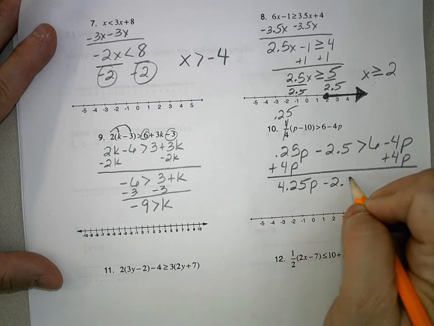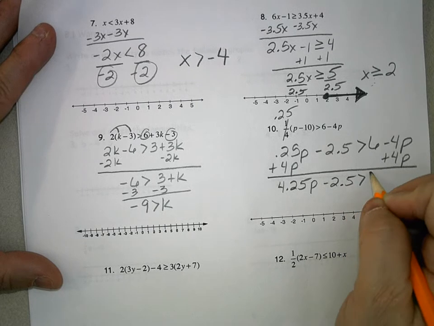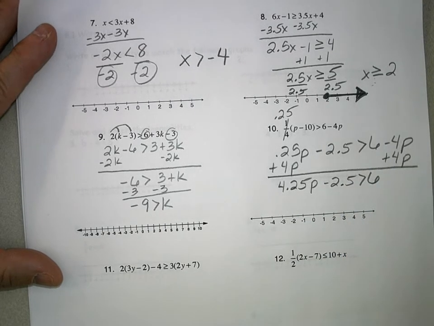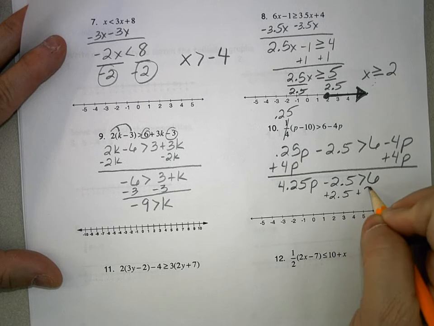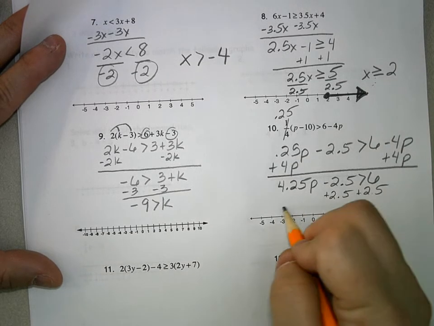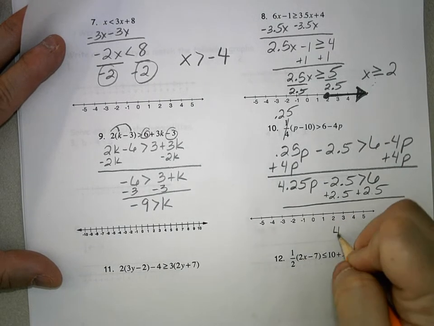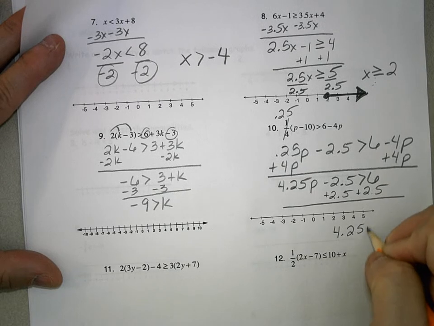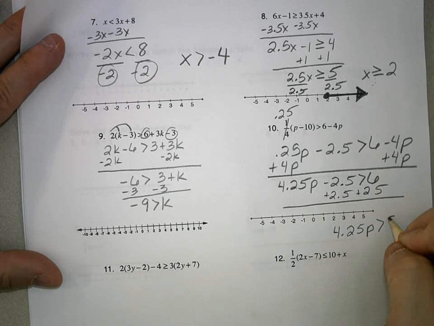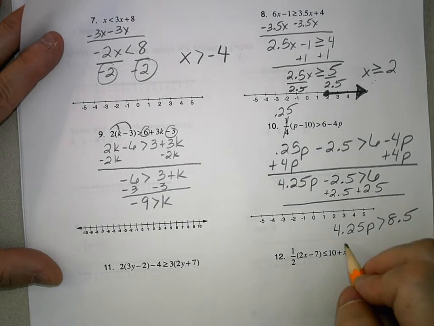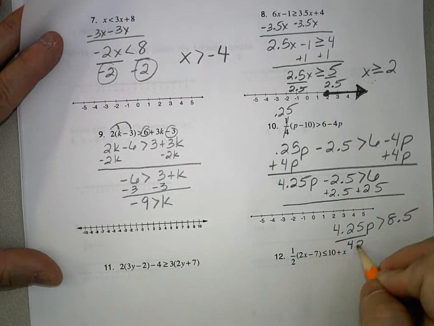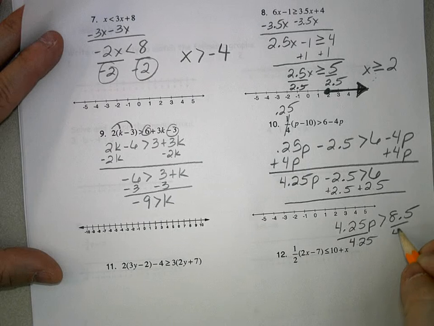minus 2.5 is greater than 6. And then when we add 2.5 to both sides, we're running out of room here, 4.25p is greater than 8.5. And when you divide both sides by 4.25, you end up with p is greater than 2.